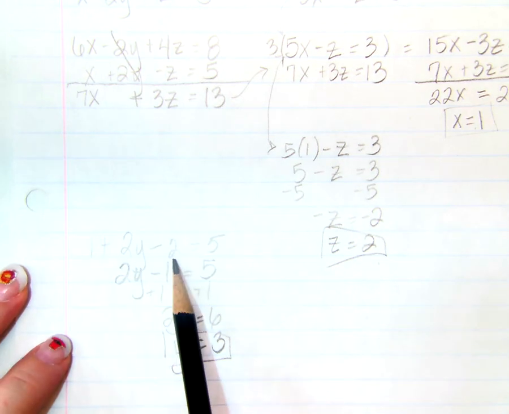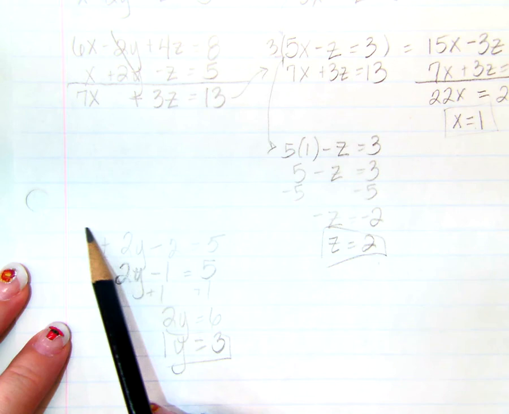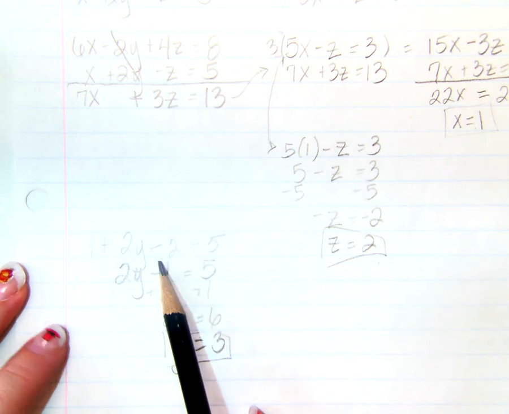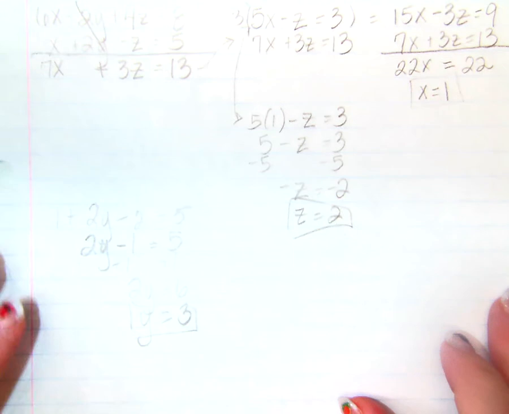One minus 2 is negative 1. And they're on the same side of the equation, so I just combine those two values. Okay? Good question. So what's my answer?